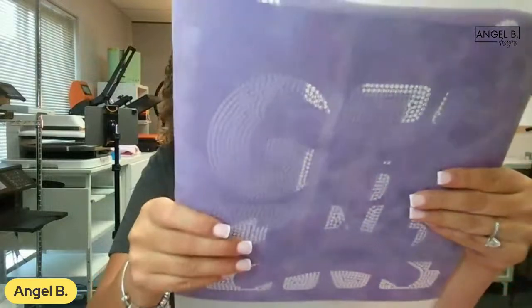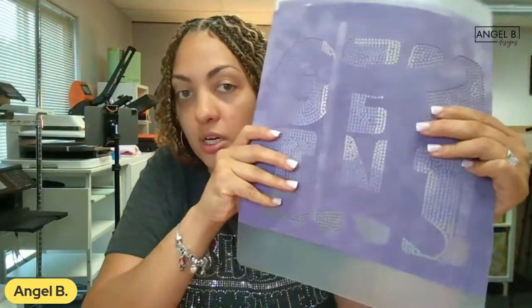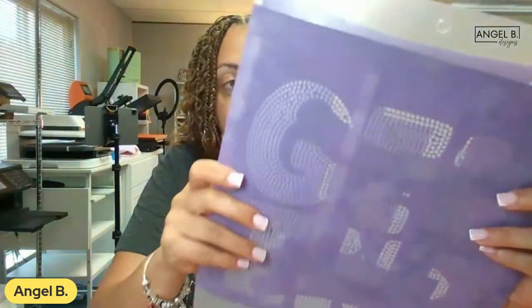But it cut. This is the Gemini season template. I got it from Patrice over at Craftable Things. Y'all, I forgot to link it. If I have any admins here, can you drop Patrice's website? I'm going to put it in the description when I get off of here too.